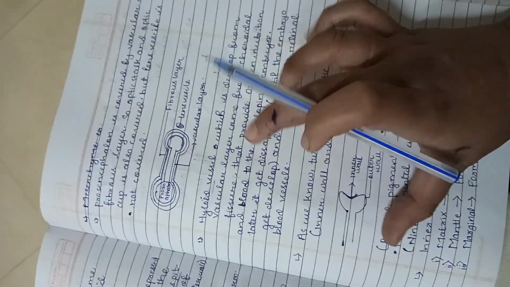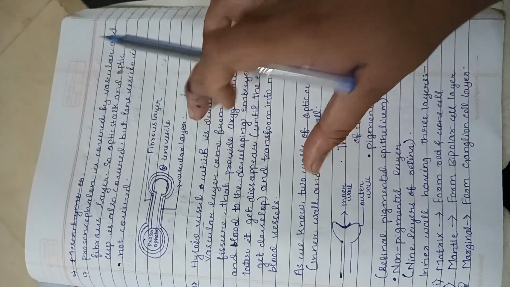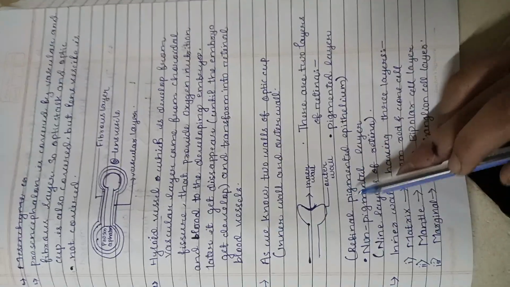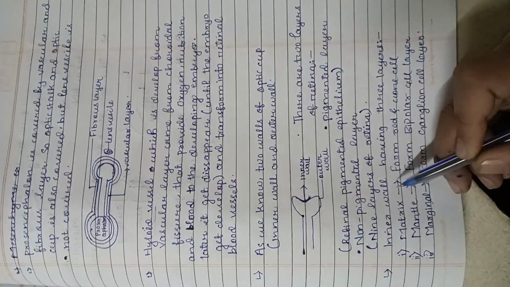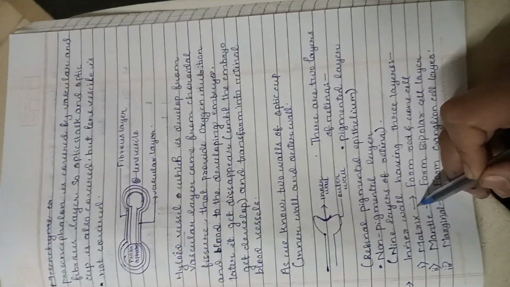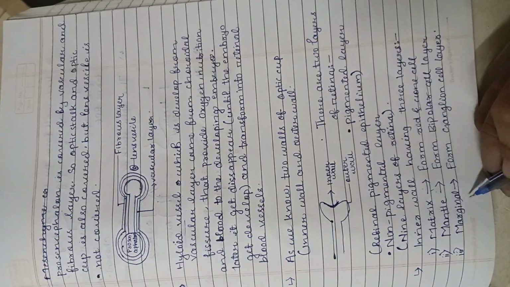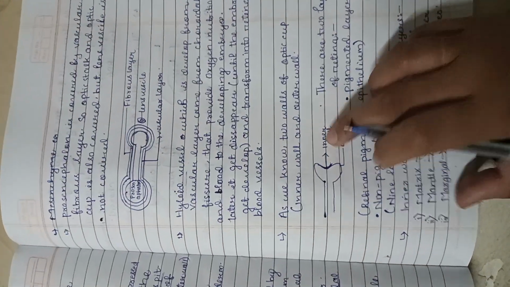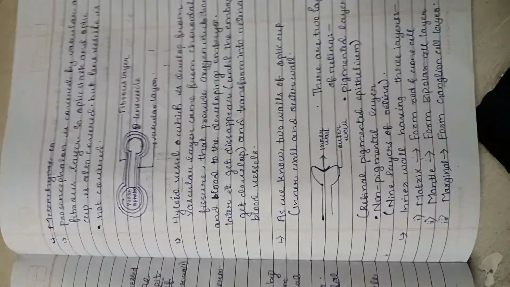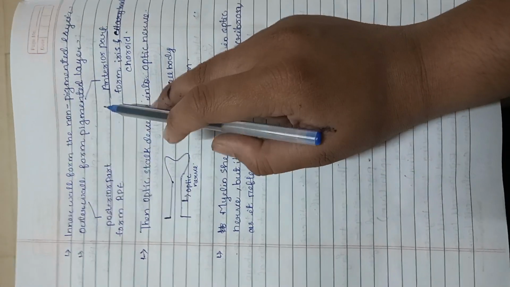So there are 10 layers of retina, one is pigmented and all other 9 are non-pigmented, which come into one layer. So the inner wall having 3 layers: matrix, mantle and marginal. Again important, matrix, mantle and marginal. Matrix will form the rod and cone layer, mantle will form the bipolar cell layer, and marginal will form the ganglion cell layer. Means the inner wall will form the non-pigmented layer, and the outer wall will form the pigmented layer.